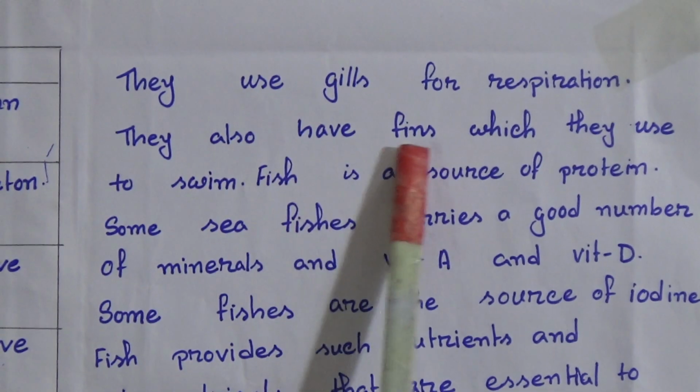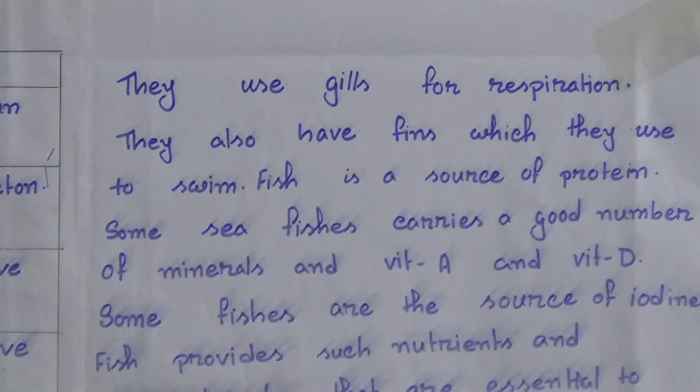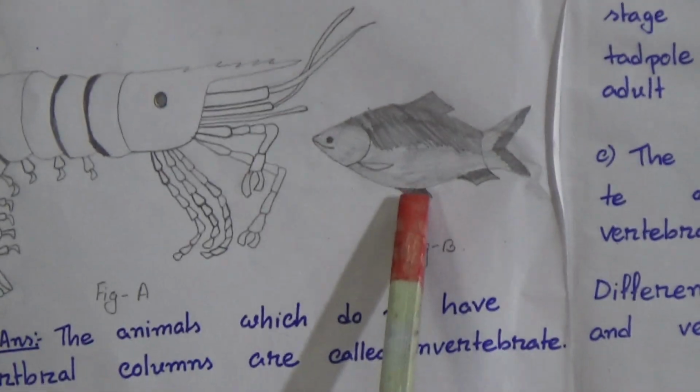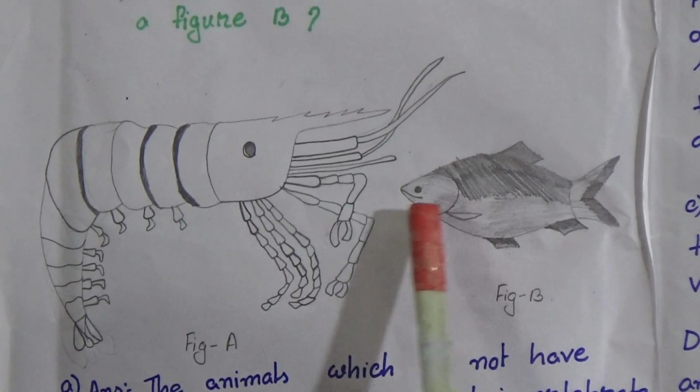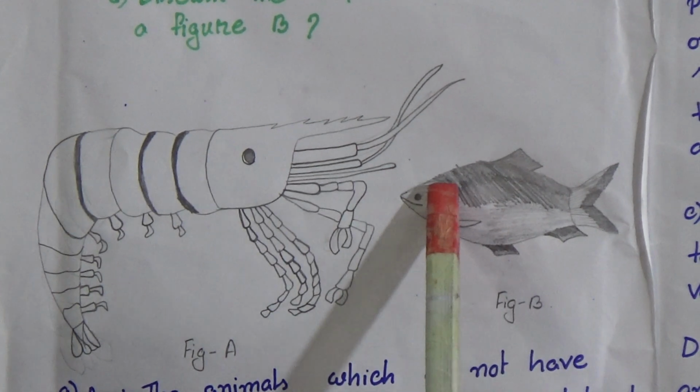They use gills for respiration. They also have fins which they use to swim. This is the fin of the fish, and if you take this cover part up, you will find the gill here.